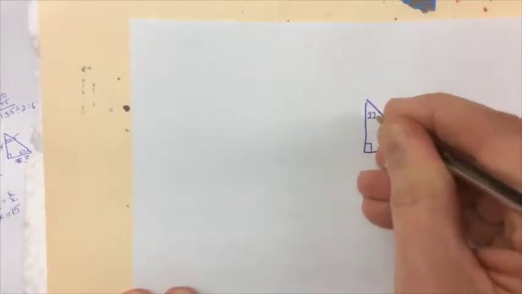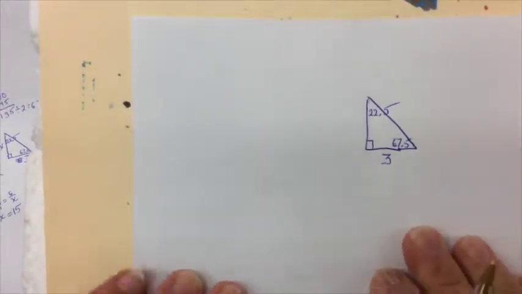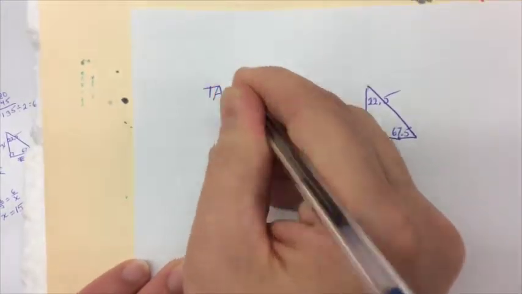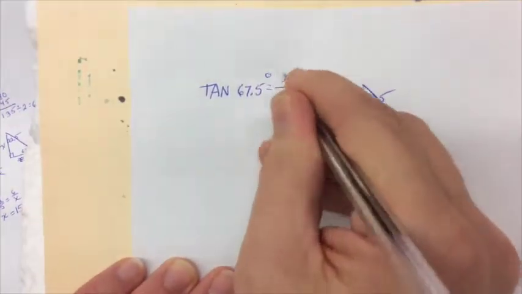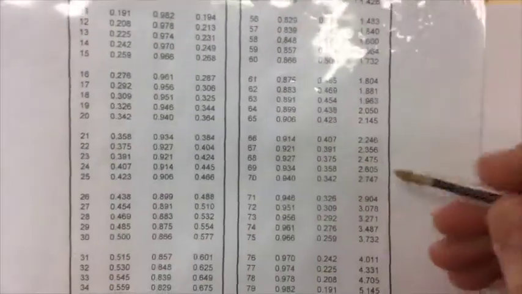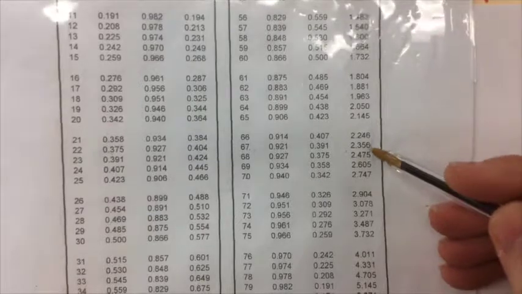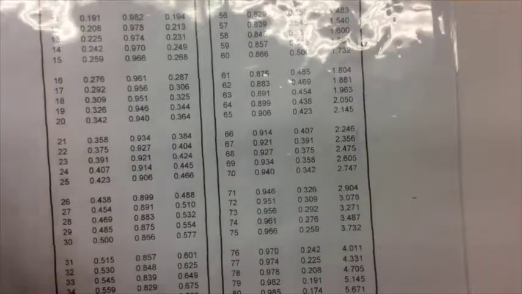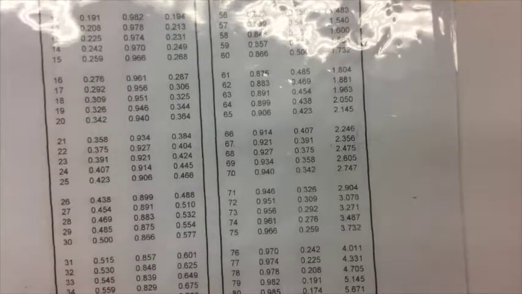And that caused a problem when I went to set it all up. I did this one the same way that I did the other one. There we are, tangent of 67.5 degrees, and I went to look that up, and I figured, well, okay, it'll be the same, 67 and 68. They're usually the same, so this will be 2.4. Uh-oh, the other's 2.5. 2.4 here, 2.5 here. Which one should I use?